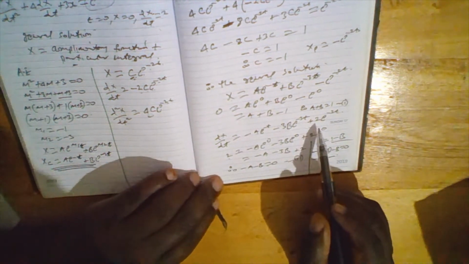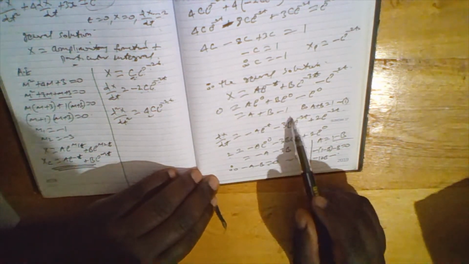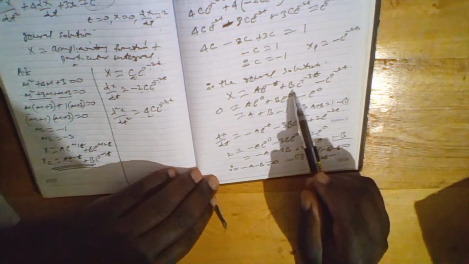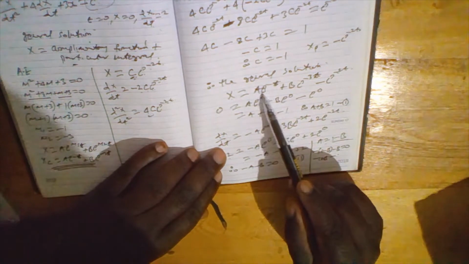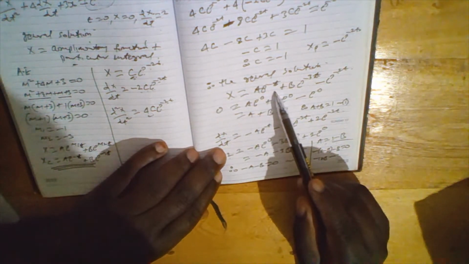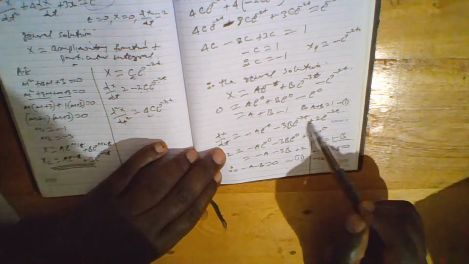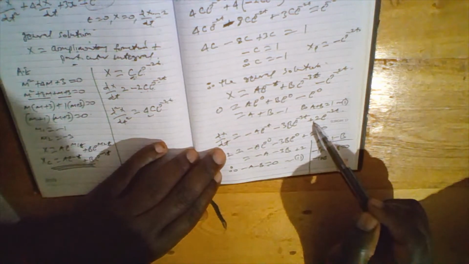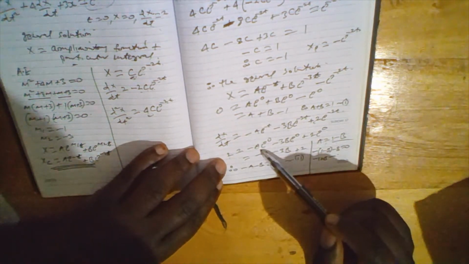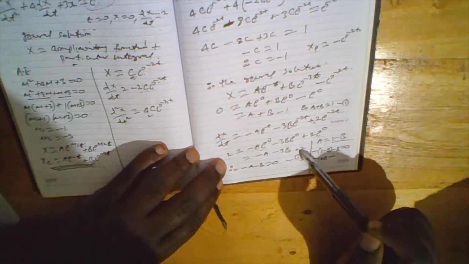So let's come back here and see. When you differentiate this, you have minus a, then minus 3b, then plus 2.